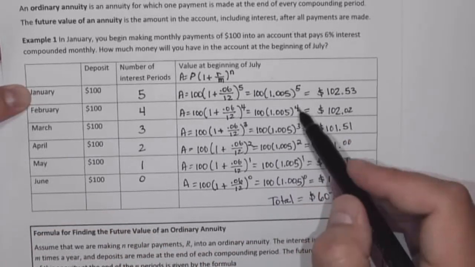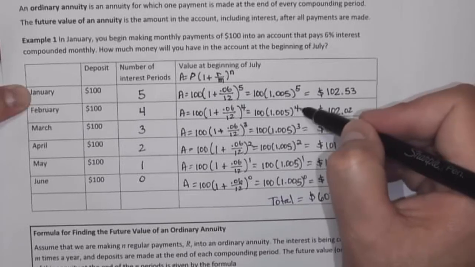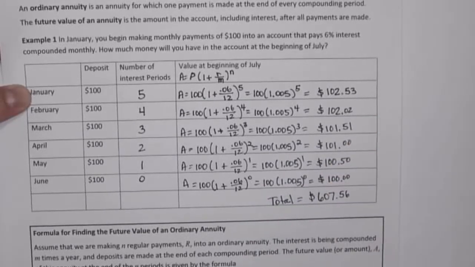And the reason why the power is going down is because for January, we had the money in there. It had been compounded 5 times. But for February, it had only been compounded 4 times. And for March, only 3 times, and so on.